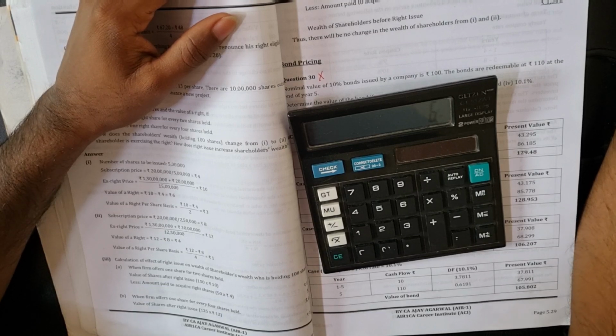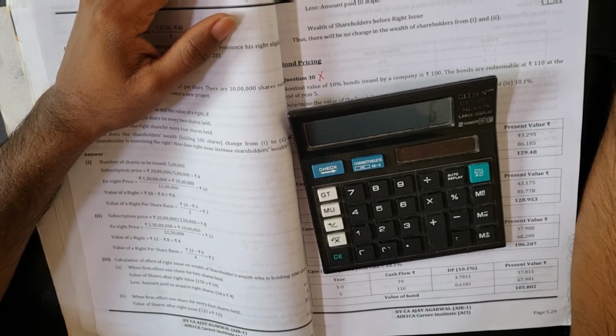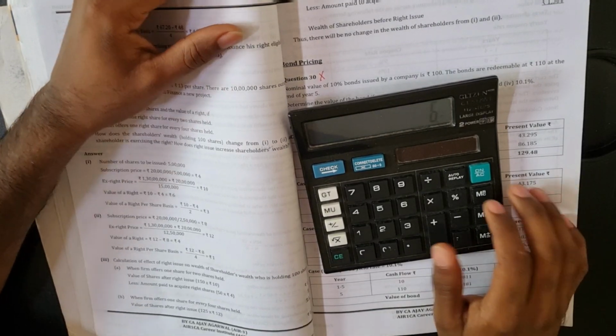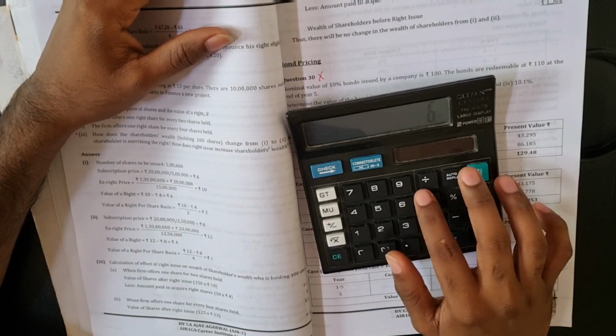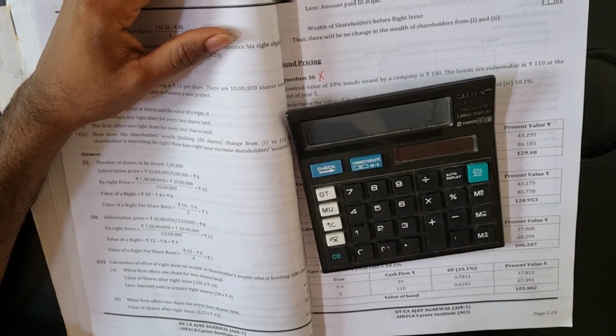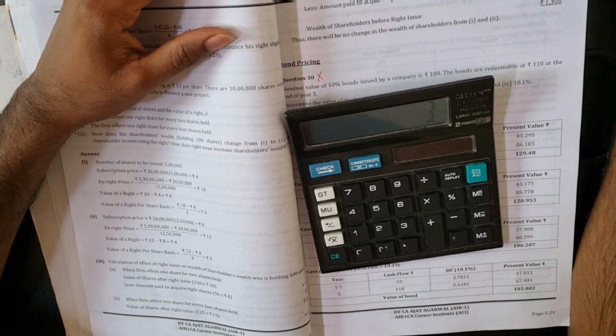Out of the 10 rupees, what is the value of the right? It was 6. We did it. If you want it on a per share basis, what will we do? We'll divide it by 2. Per share it will be 3. Okay. Next.